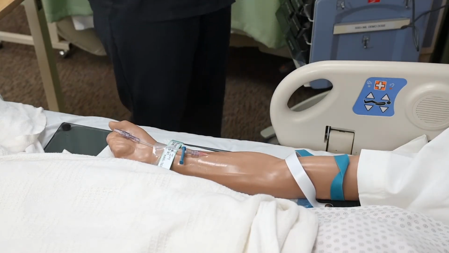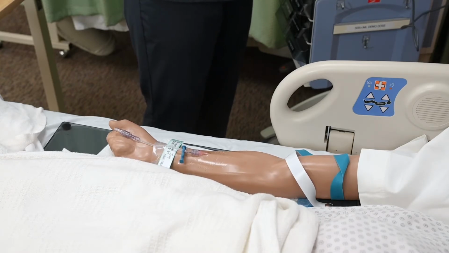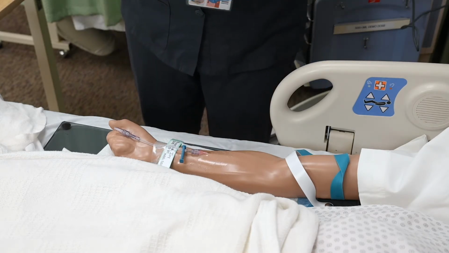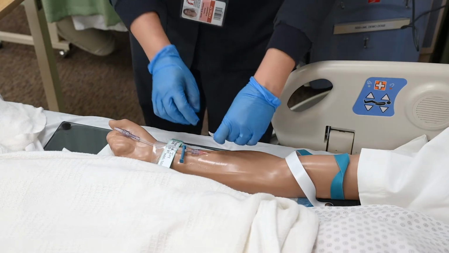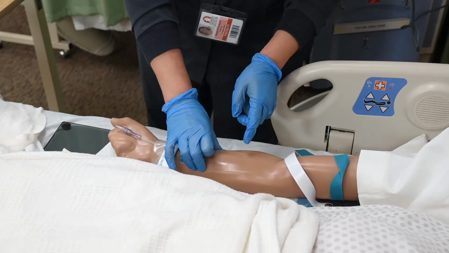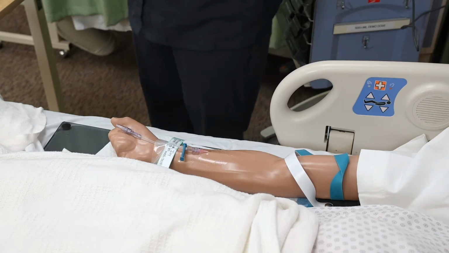Label the IV dressing in accordance to agency policy. Include the date, time, gauge, and length of needle and your initials. If not administering IV solution, apply a swab cap.